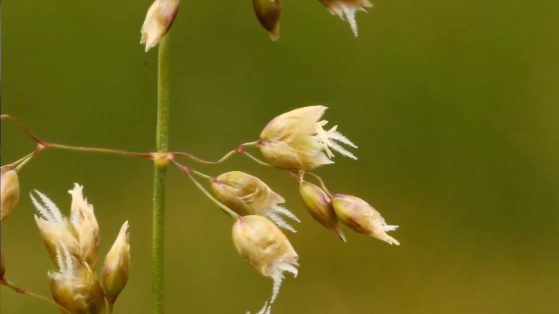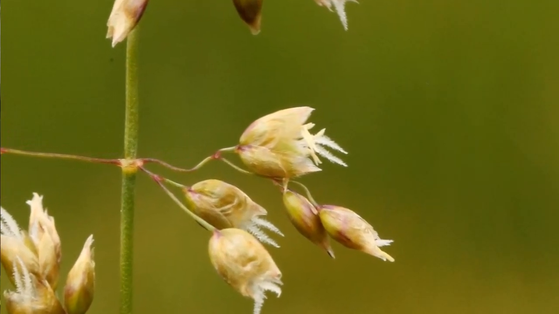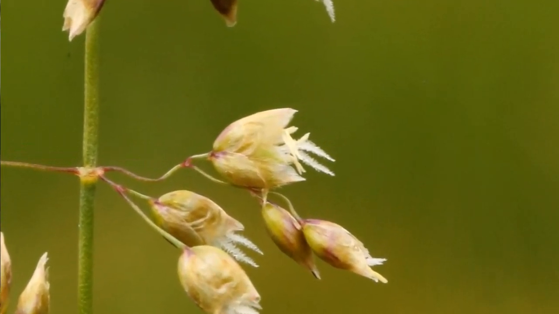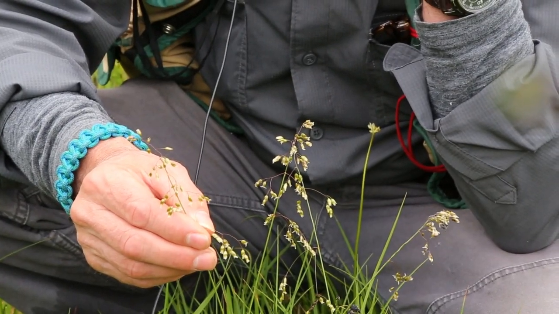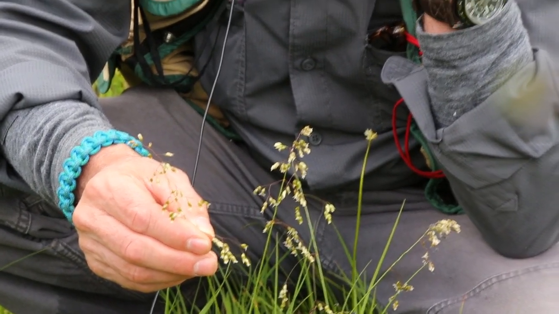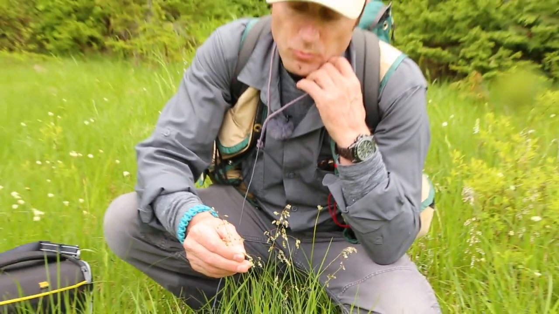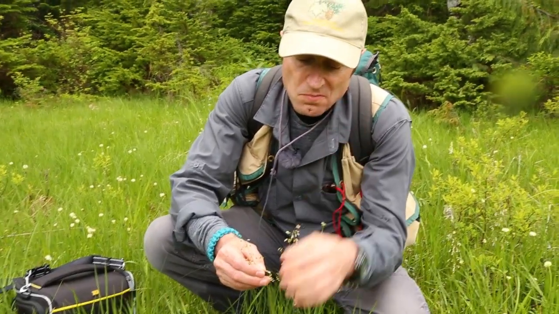There's a very specific terminology that goes with the various parts of plant flowers. I don't want to say it's entirely unique, but it's somewhat unique, and it's worth learning if you want to really delve more into grasses.